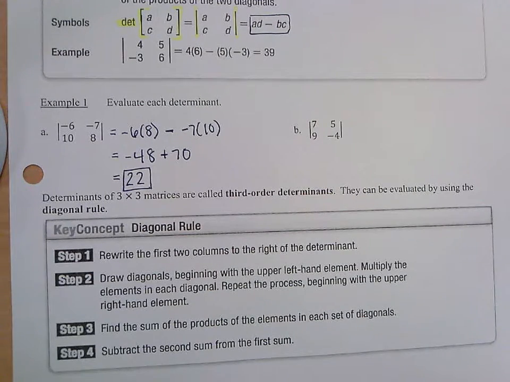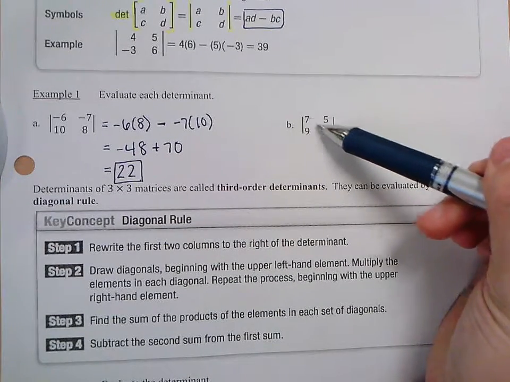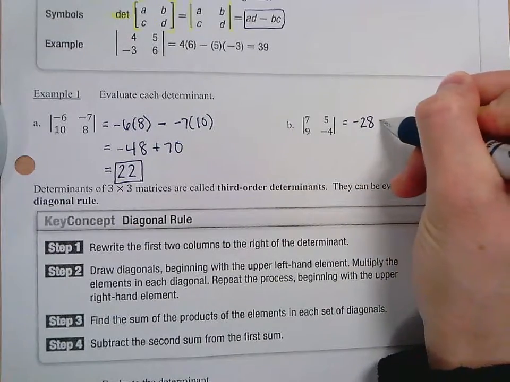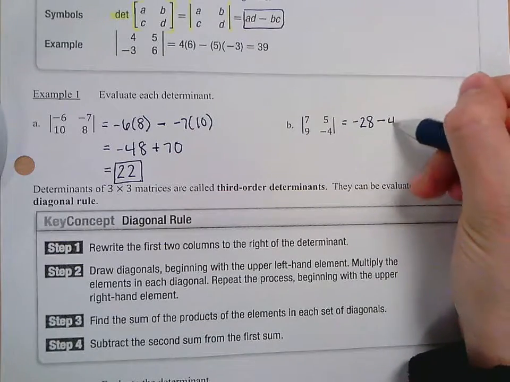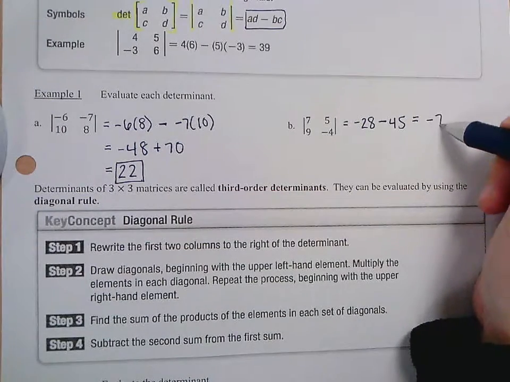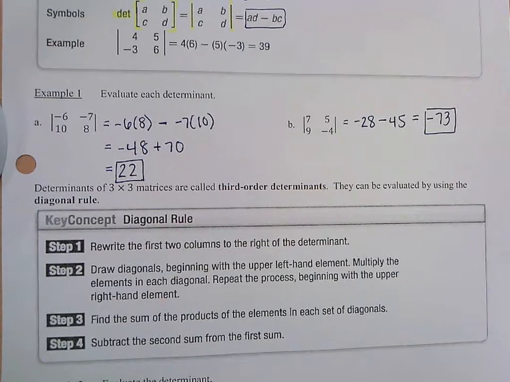Okay, we'll look at the second one, or you might have already been looking ahead. This one would be the same thing. It'd be 7 times -4, so -28. Again, always minus. 5 times 9 is 45. And that would be -73. So a determinant can be positive, it can be negative, it could be 0. But that's how you find it for a 2 by 2.